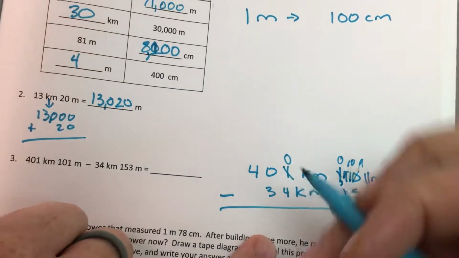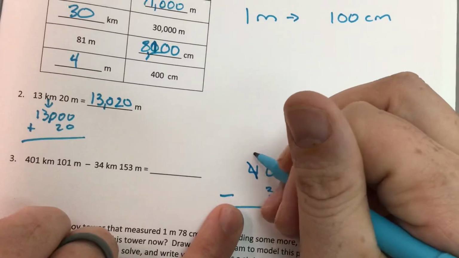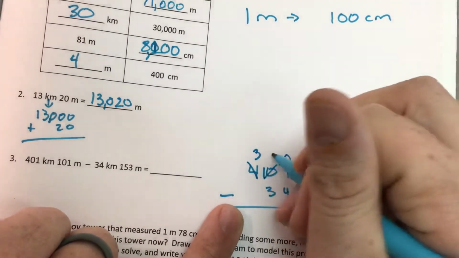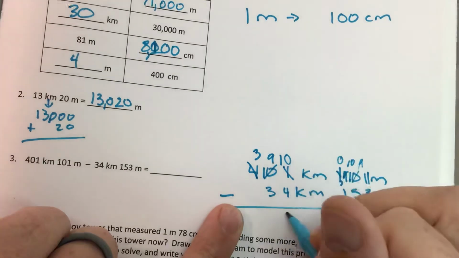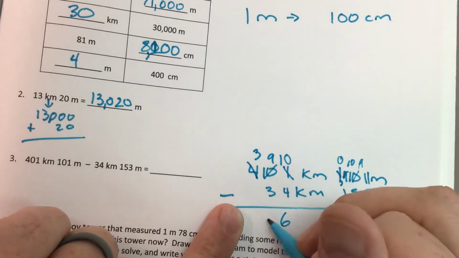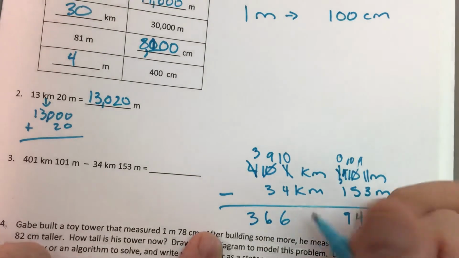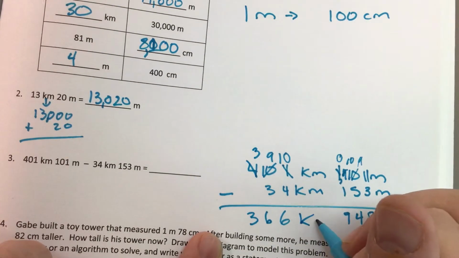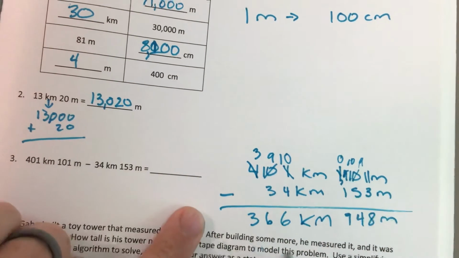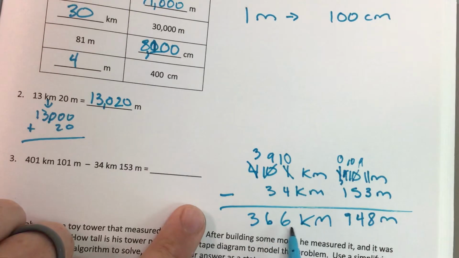Now we can move over to kilometers. 10 minus 4 is 6. 9 minus 3 is 6. 3 minus nothing would be 3. So what we have here is 366 kilometers, 984 meters.